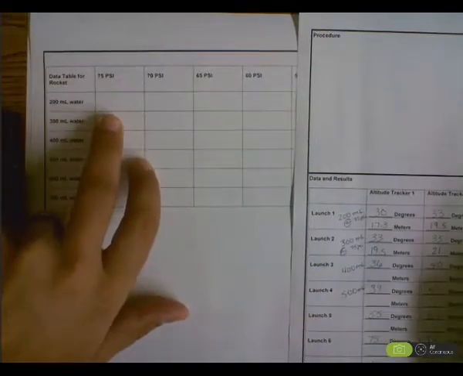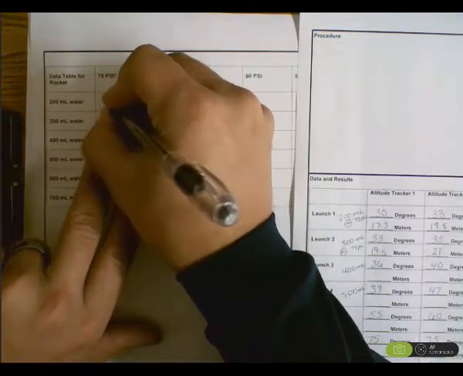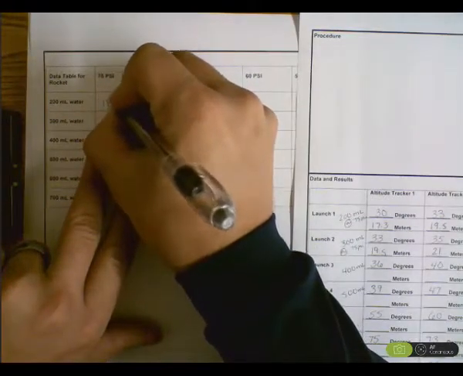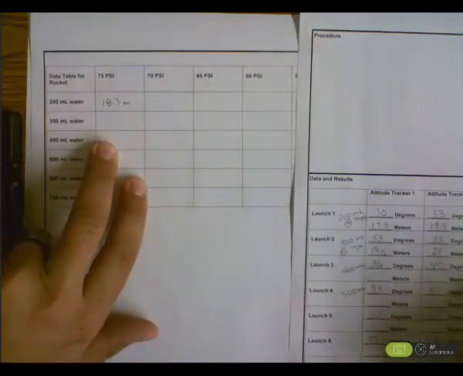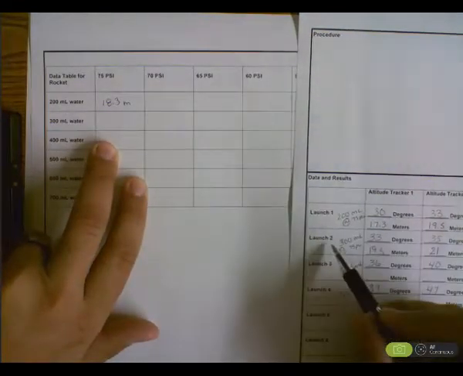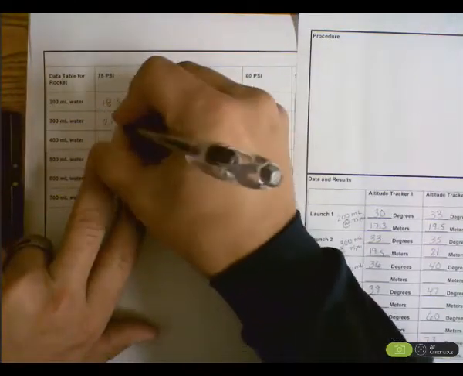I'm going to take that average number of meters right here, and put it in my next chart just to make it easier on myself. So 18.3 meters. For my launch number 2, my average was 21 meters.